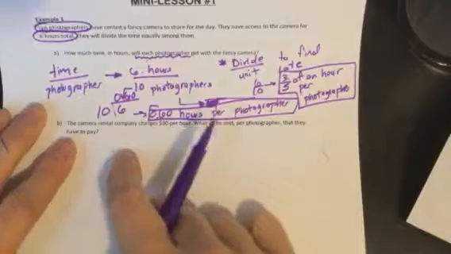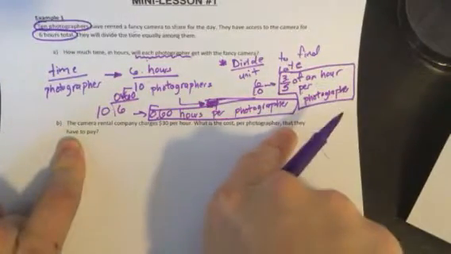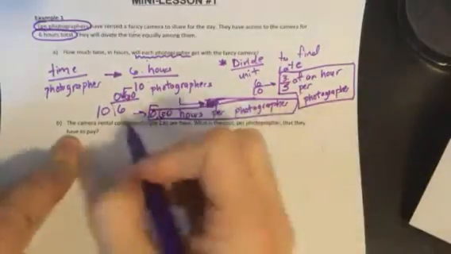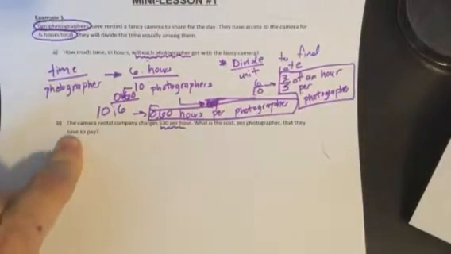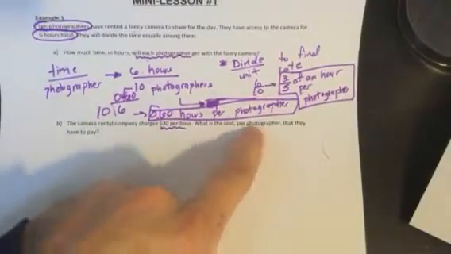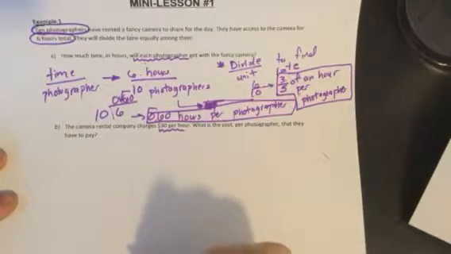Let's look at question B. The camera rental company charges $30 per hour. What is the cost per photographer that they have to pay? So I know it's $30 per hour. So for every hour, they're charged $30 total. But it's asking for each photographer, what do they have to pay? Well, let's see. I want to set up a double number line for this.